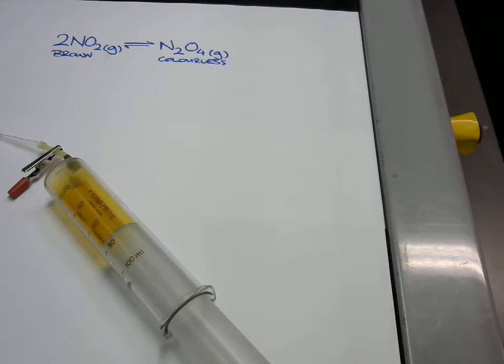You're going to learn about a thing called Kc, the equilibrium constant, which we use to say are there more products or more reactants. When I change a condition, does it favour the forward or reverse reaction? So we're going to cover the equilibrium constant later.